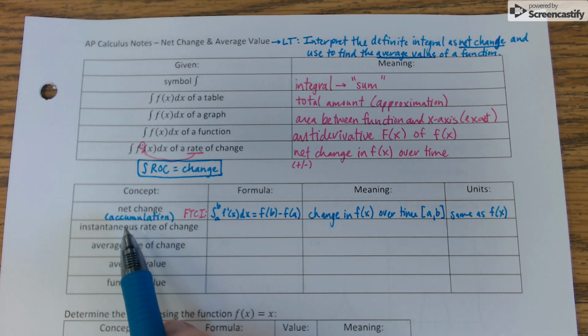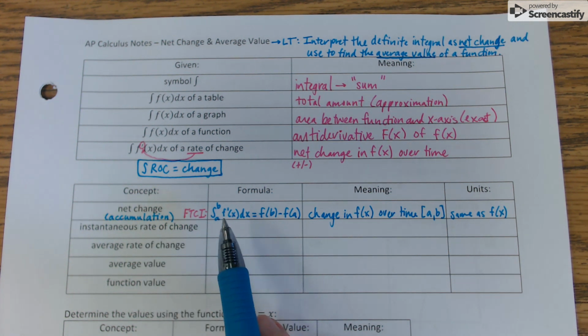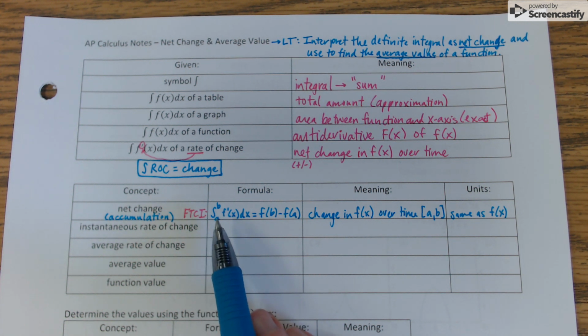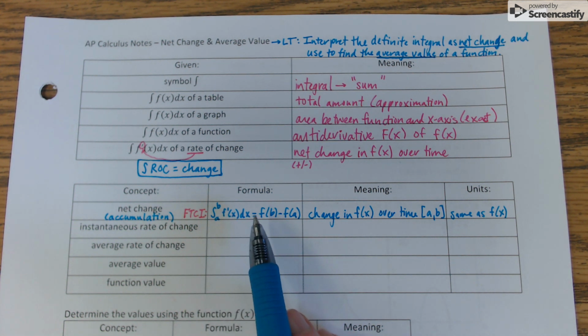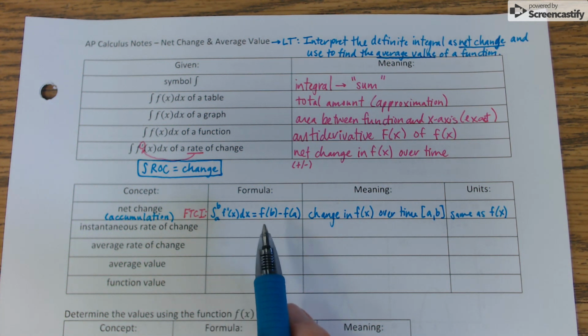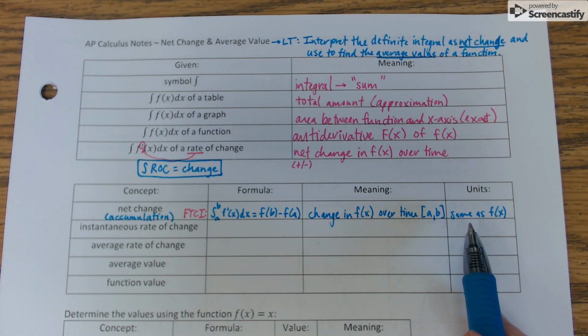It is also referred to as accumulation, which is another way of saying you're adding up all that positive and negative change. And you might recognize the formula as the fundamental theorem of calculus part 1. It is the integral of f prime, and it equals f of b minus f of a, so that's how we evaluate that integral. It means the change in the function over time, interval a to b. And the units, since what you're getting is a subtraction of the function values at a and b, are going to have the same units as the function f of x.